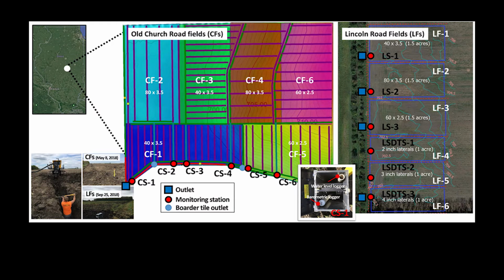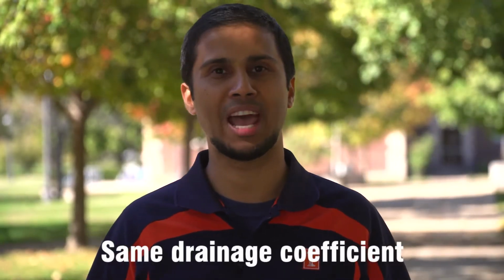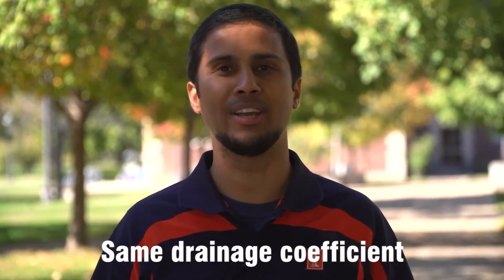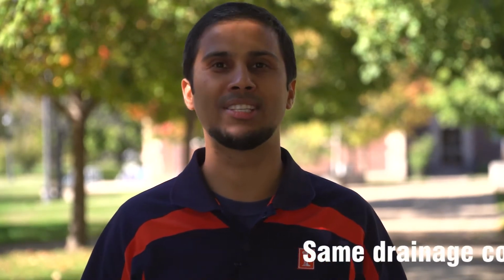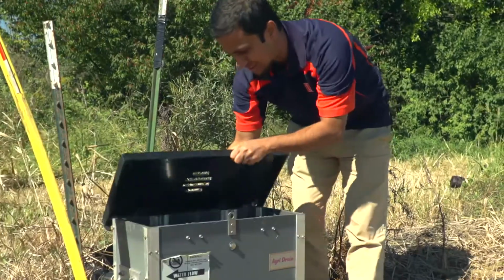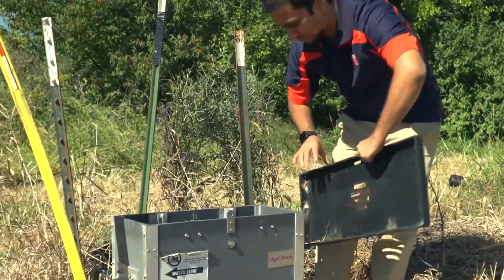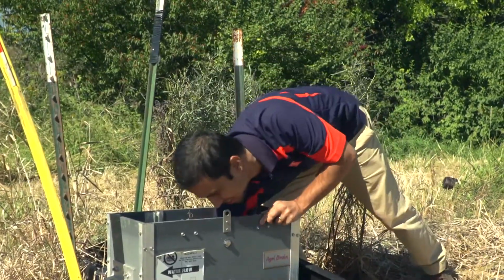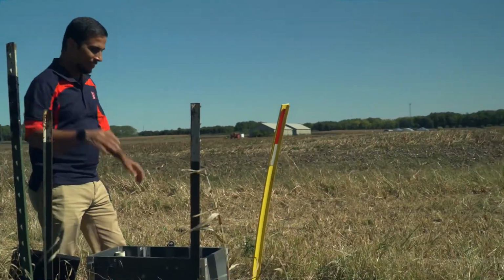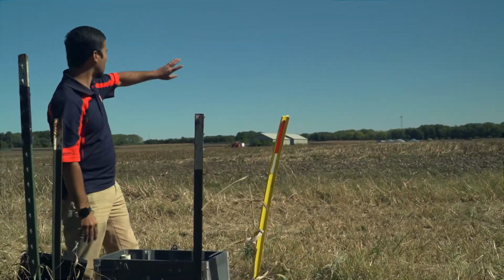The reason we have these 3 combinations is, as you can see from the numbers, the 2 fields, your 60 and 2.5 and 80 and 3.5, have the same drainage coefficient. So we are looking at how this combination impacts the water quality as well as the crop yield, and we have been monitoring the crop yield from these plots as well.